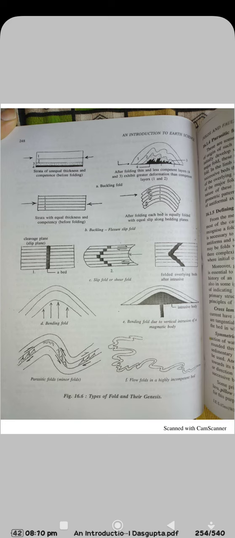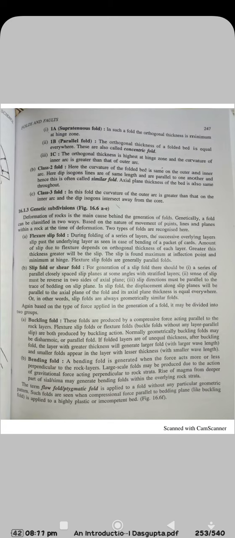The diagram is not showing properly. The buckling flexure slip fold is an example of such a buckling fold, where the force acts in the parallel direction of the rock strata, whereas in the case of a bending fold, the force acts more or less perpendicular to the strata, perpendicular to the rock layers.